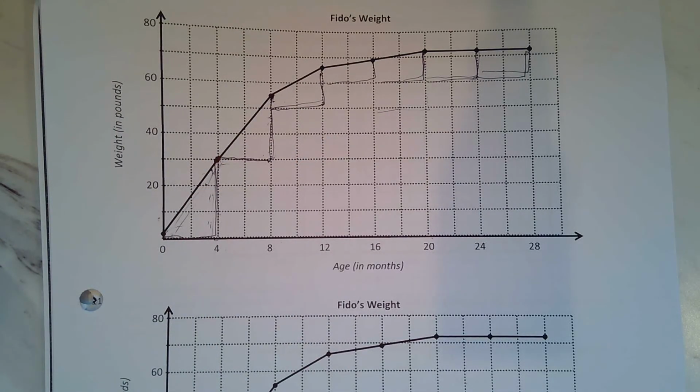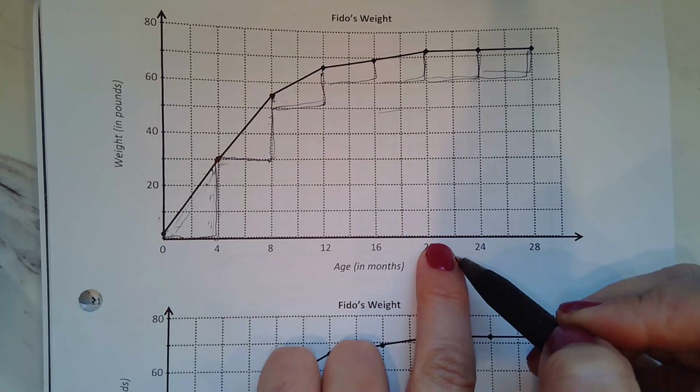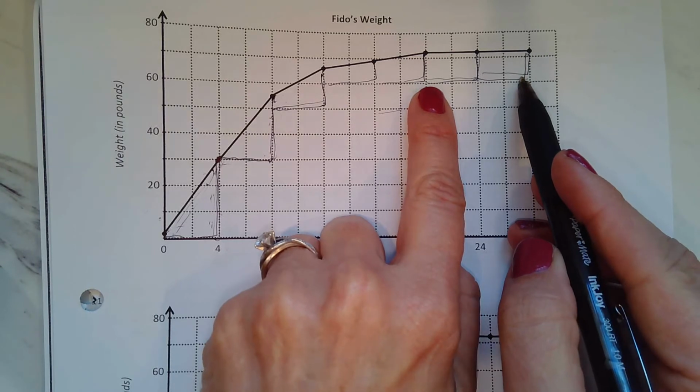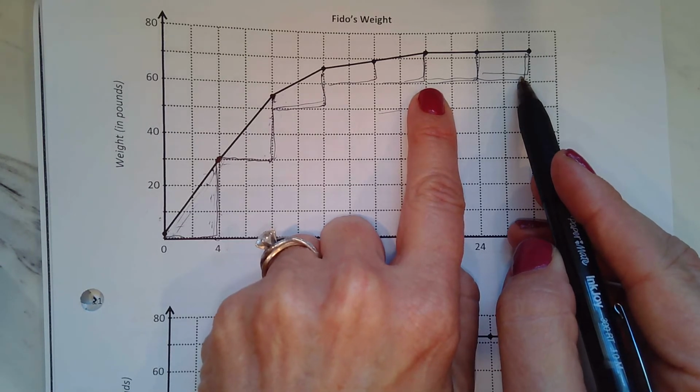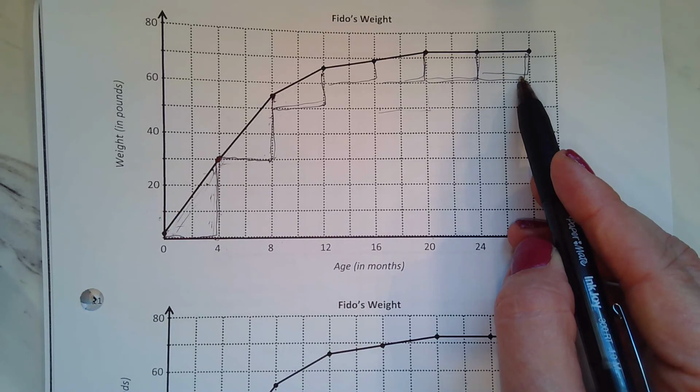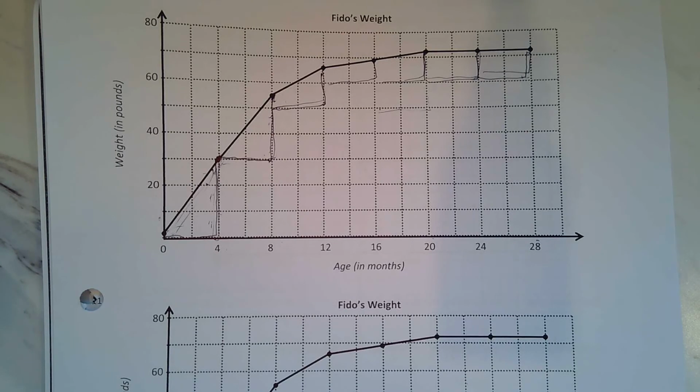All right. Explain what happens to Fido's weight and the line on the graph between 20 months and 28 months. What's going on? So, what do you think? So Fido's weight stays the same and the line doesn't change. It just goes straight across. Do you notice that?